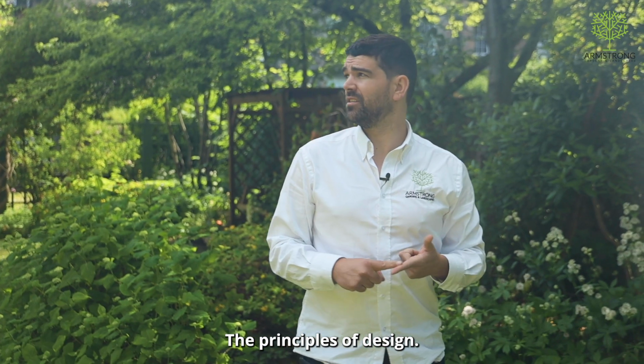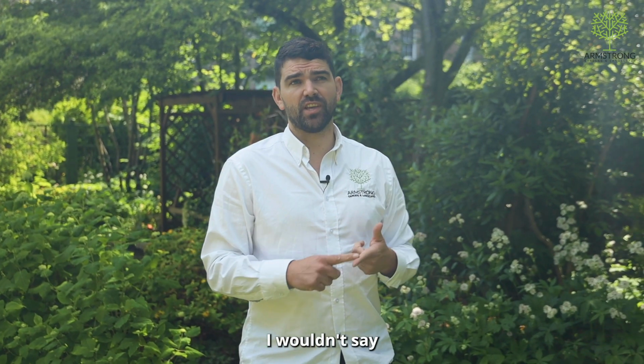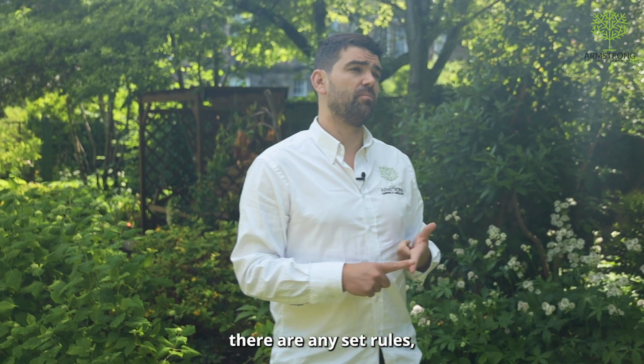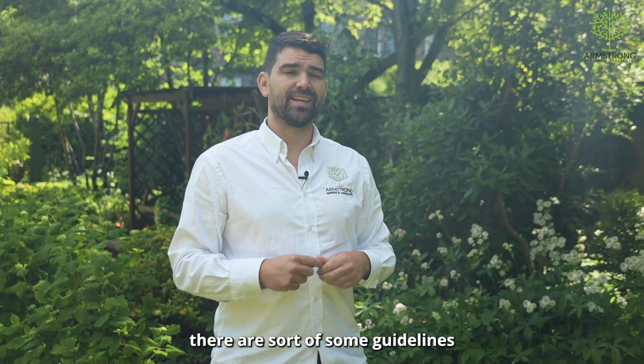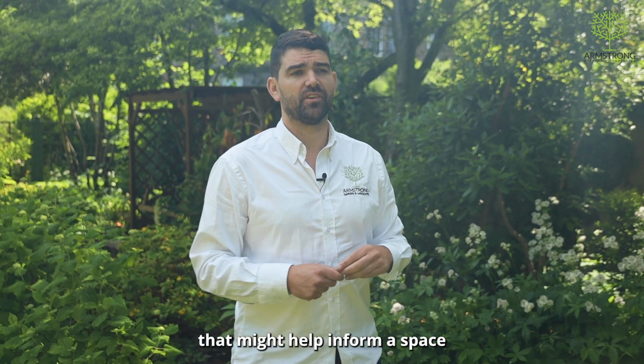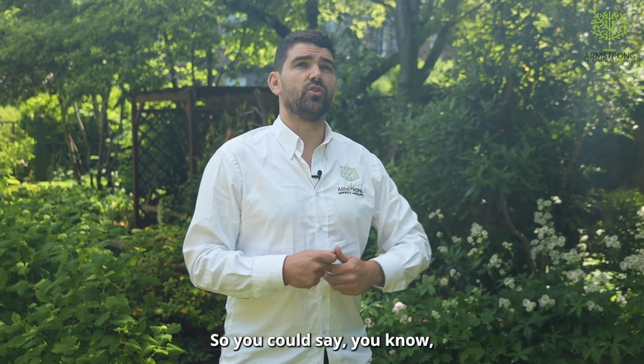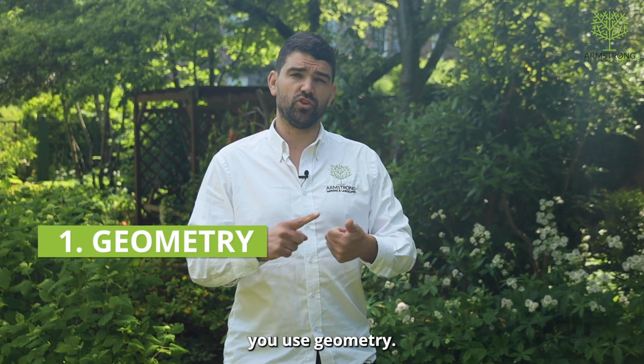The principles of design, that's an interesting question. I wouldn't say there are any set rules, but I would say there are some guidelines that might help inform a space, but equally you don't have to use them. So you could say, one principle is the way you use geometry.